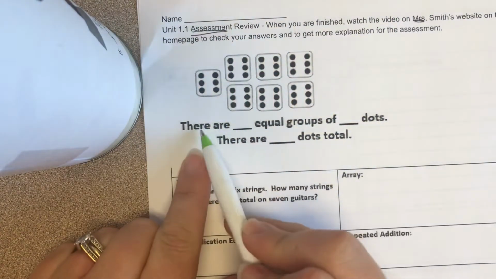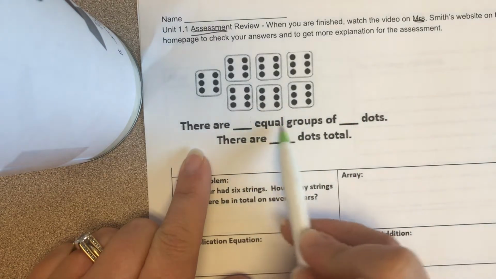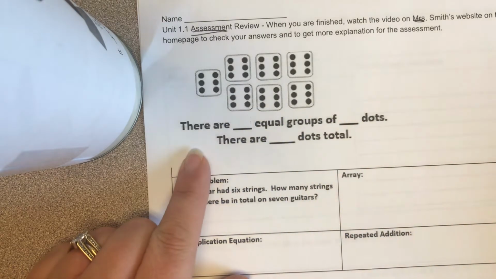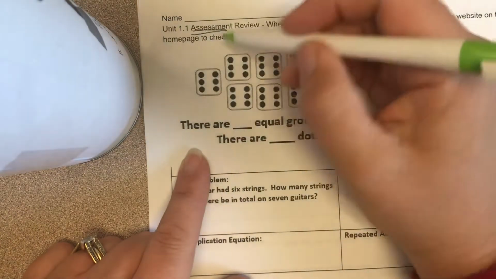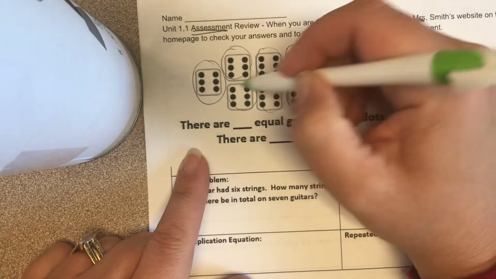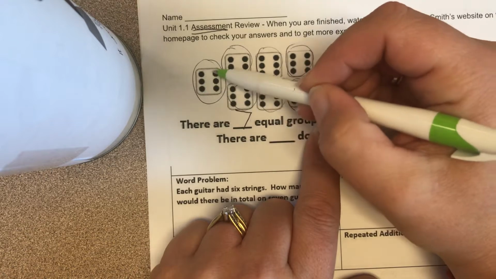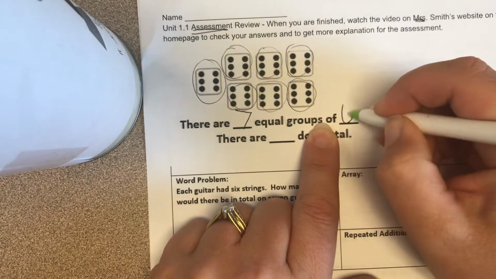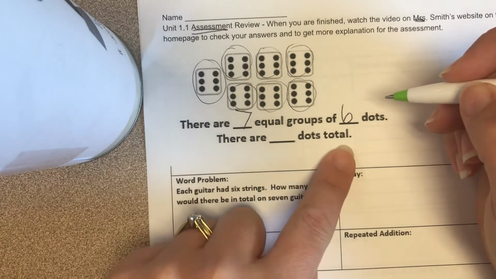So the question says there are blank equal groups of how many dots? There are blank dots total. This is just what we do when we're doing our supertizing videos. So how many equal groups? 1, 2, 3, 4, 5, 6, 7. 7 groups of 2, 3, 4, 5, 6. We've been practicing this. There are blank dots total.